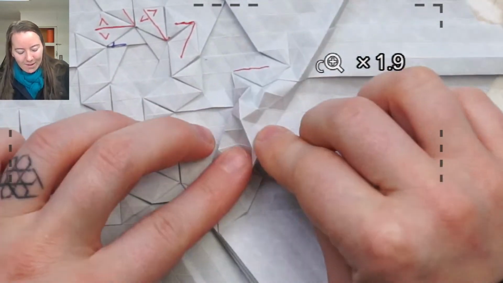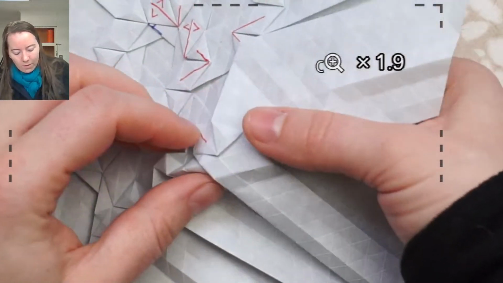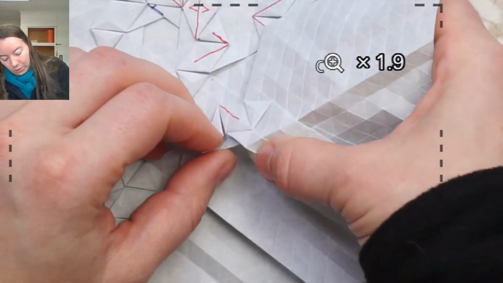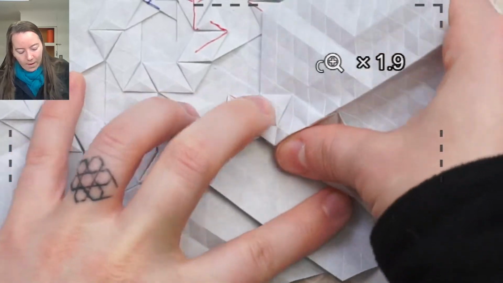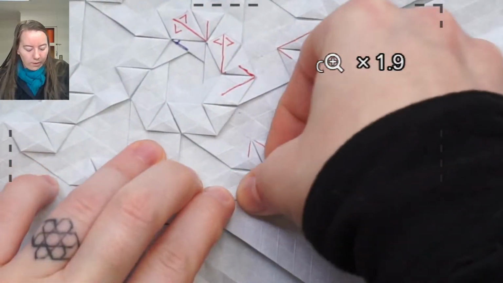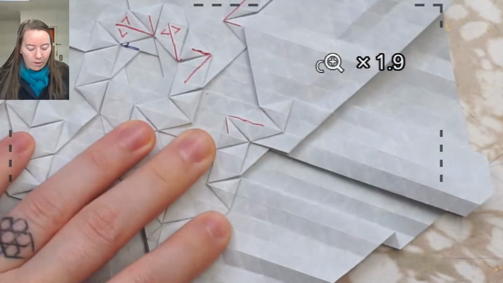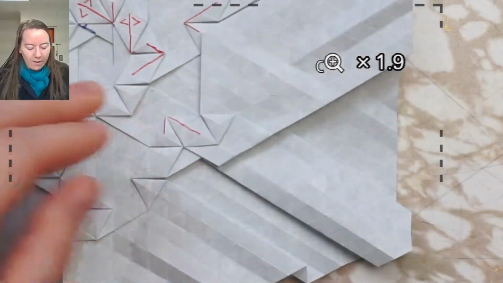We're always folding twists, which set up pleat overlaps, which we resolve with more twists. And so we have our local resolutions of things and then our global resolutions of things, and they all feed into each other.